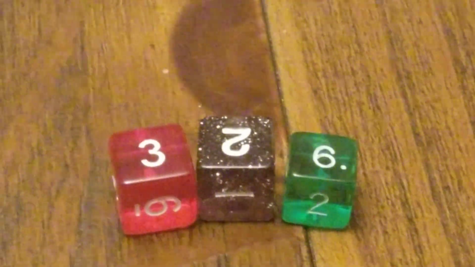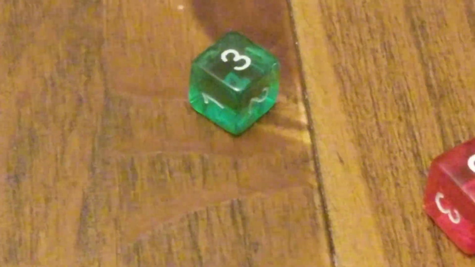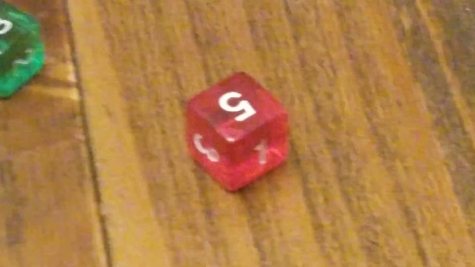15 Con. Intelligence. Well, it's a fighter. We don't care. It's a fighter. We might have a paladin on our hands. Something godly, fancy. Nope, there it is. 11. 11's still above average. It's right in that average range. And then 12 on the Wisdom.